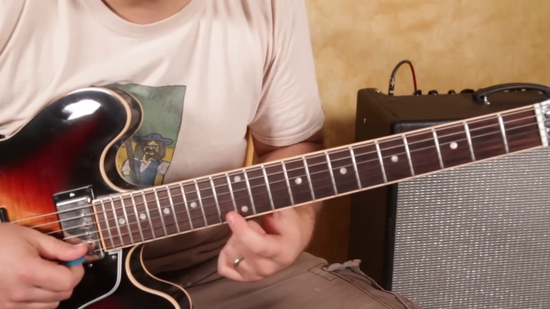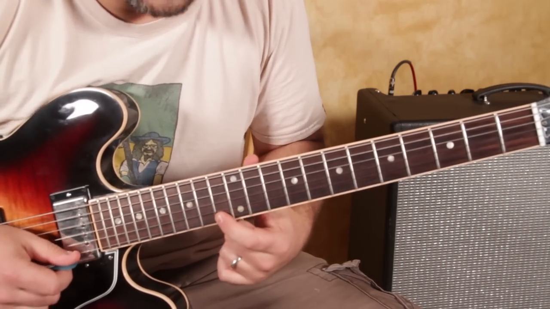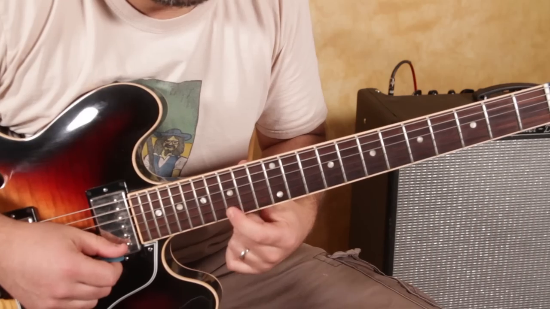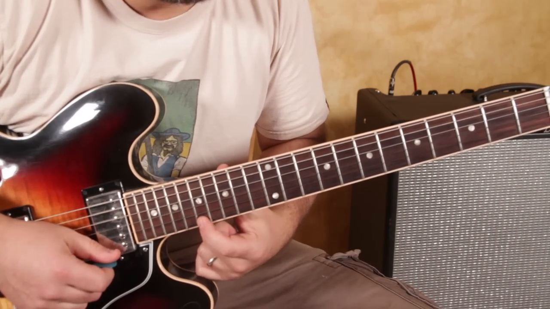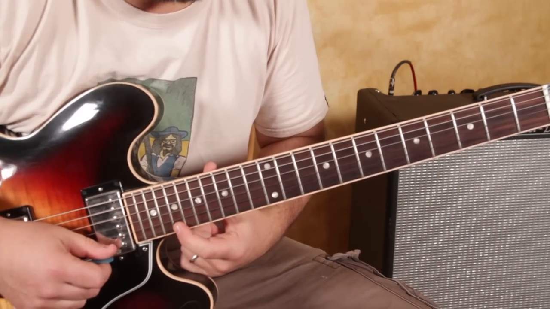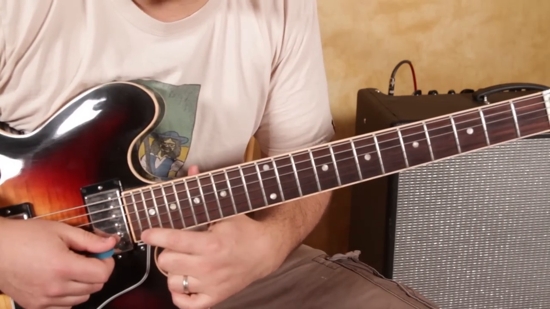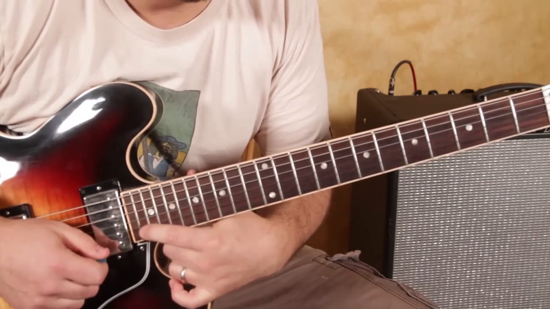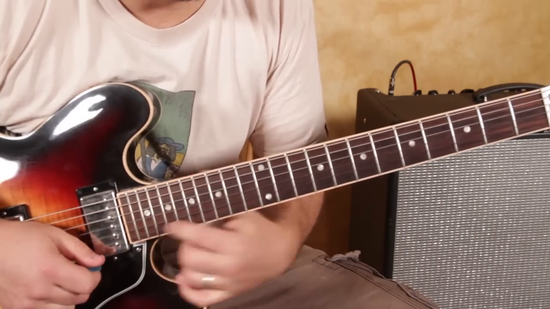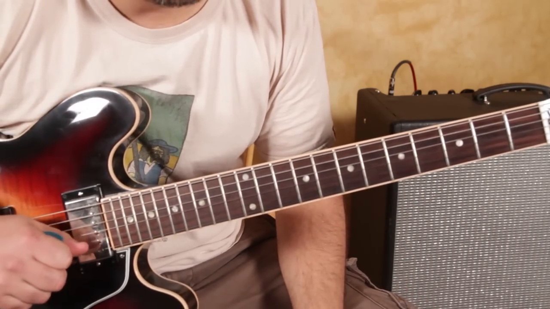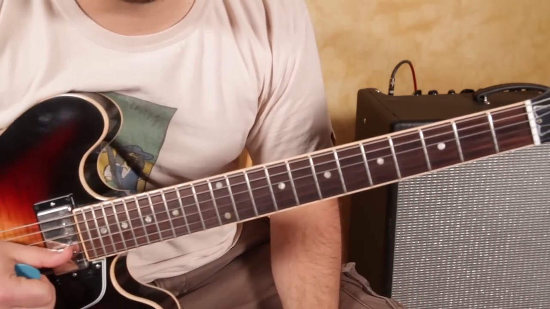So E, F. Whole step to G, whole step to A, whole step to B, half step to C, whole step to D, and now I've run out of room. So a D note right there. So let's take this B string, and I said let's find a D note on the B string.